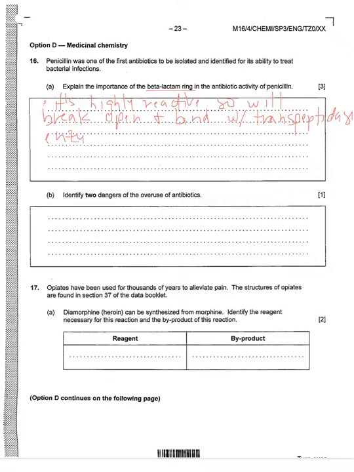If you can't remember the name, just realize it's going to bind with the enzyme that helps bacteria form cell walls. And when that happens, bacteria cells are going to rupture without the wall to contain them. And when they rupture, they die.